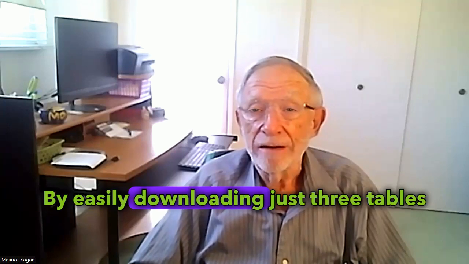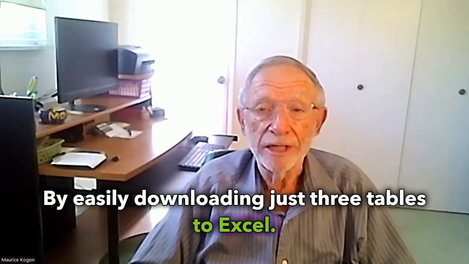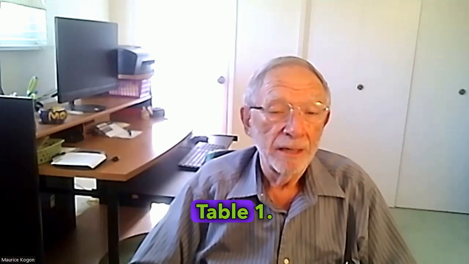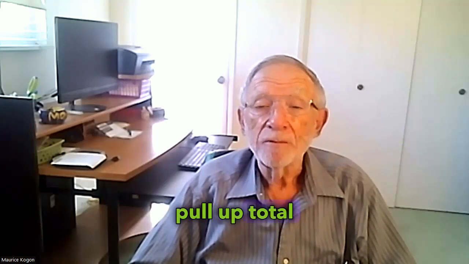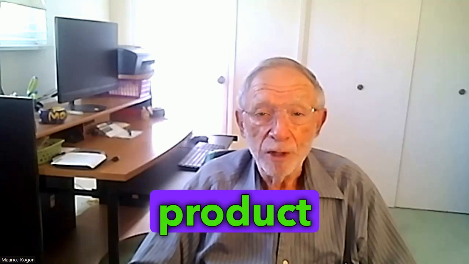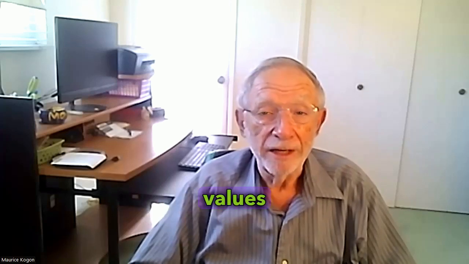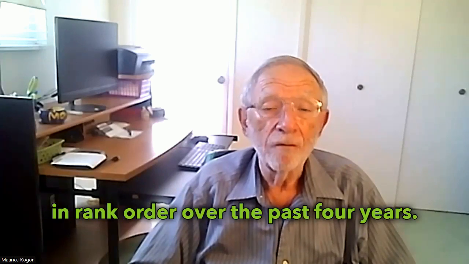By easily downloading just 3 tables to Excel. Table 1. From Trade Data Web or USA Trade Online, pull up total US exports of your product by its 6 to 10-digit Schedule B code. This table will list export values to all destination countries in rank order over the past 4 years. Download the table to Excel.